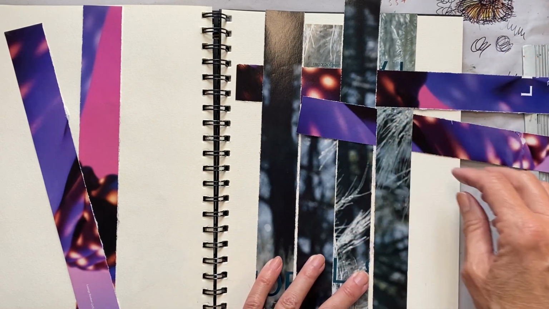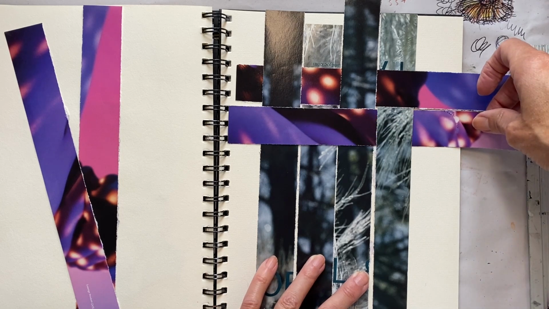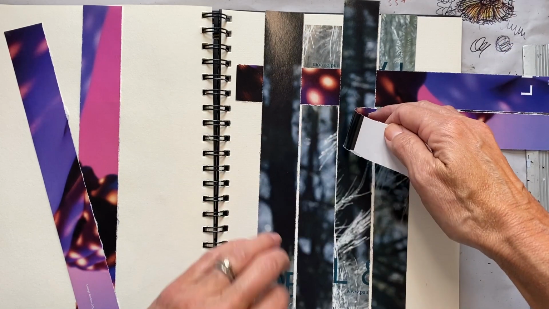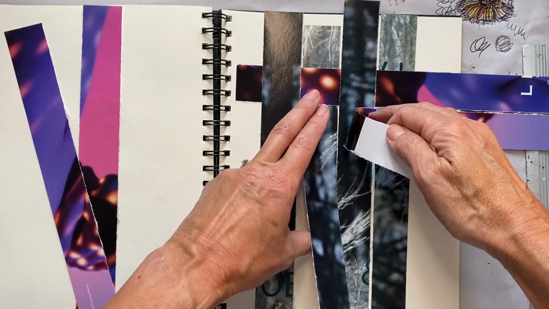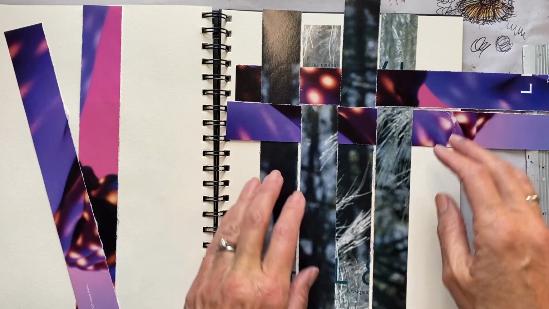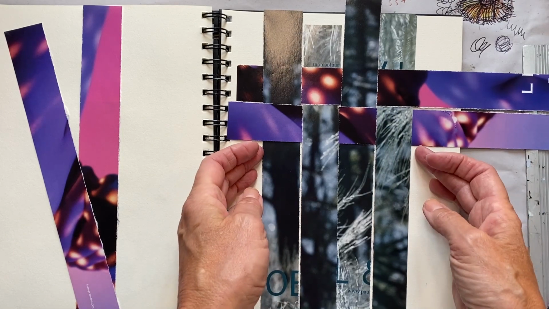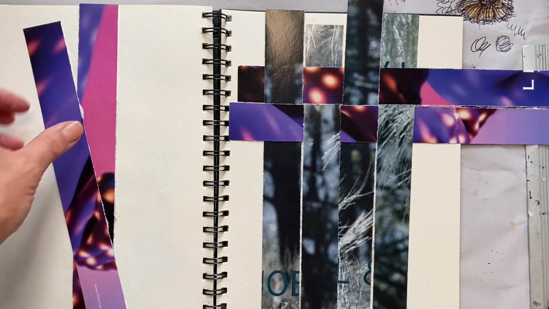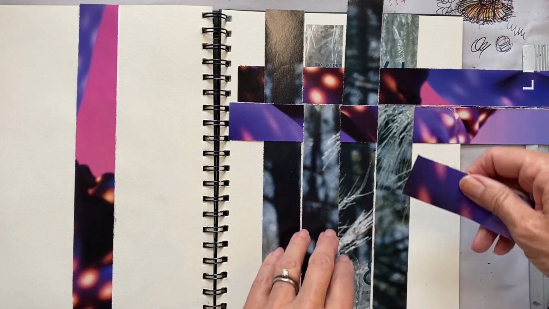So again, I'm just going to put that like this. Lift that one up. Pop that one in there. And when we push these together, just very gently, we can see the start of the woven pattern.